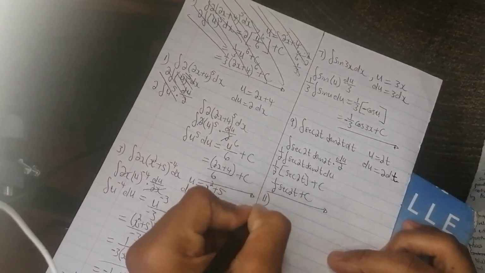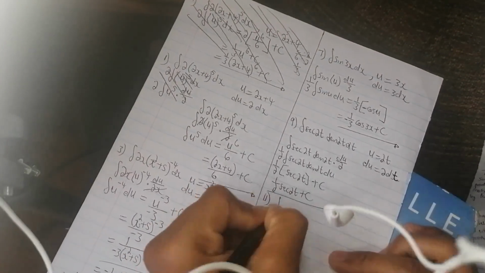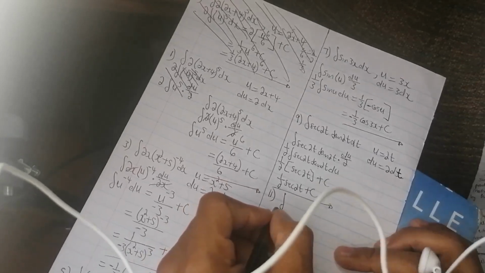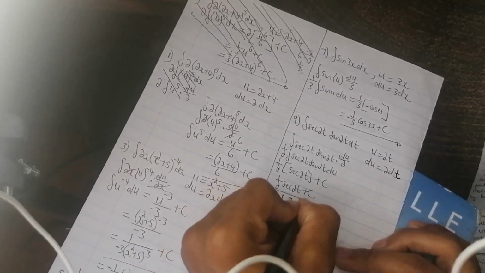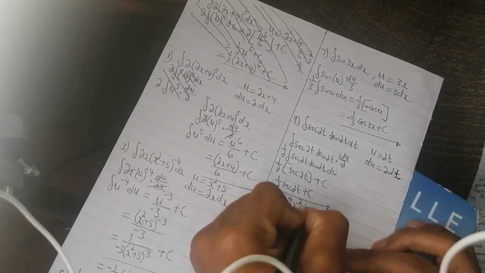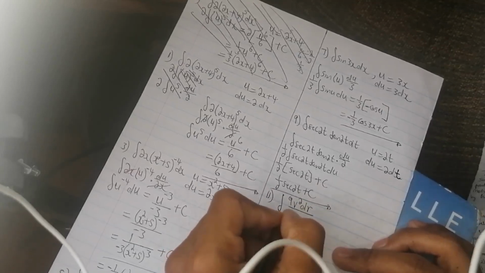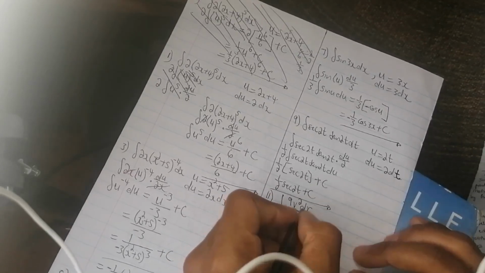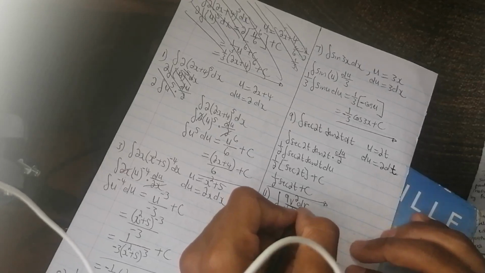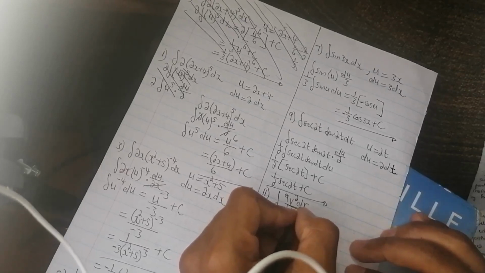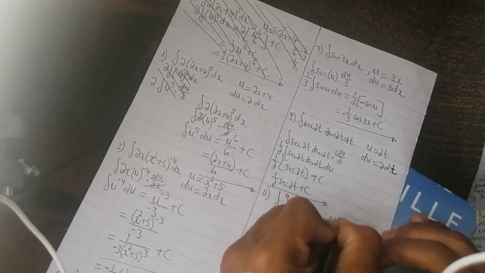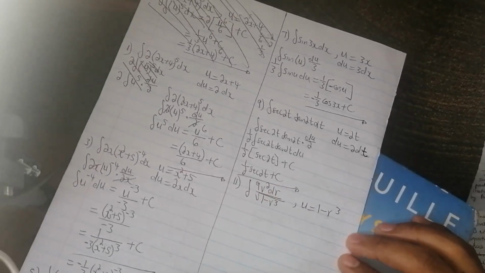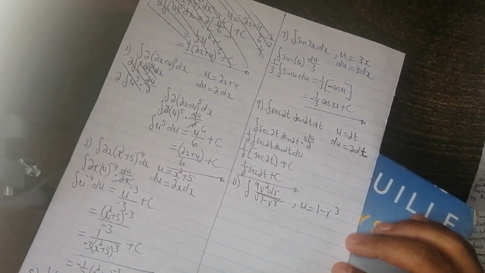Let's go to number 11, and we have the integral of 9r squared dr all over the square root of 1 minus r cubed. Our u is equal to 1 minus r cubed. This is the value of u. Okay, this is fine.